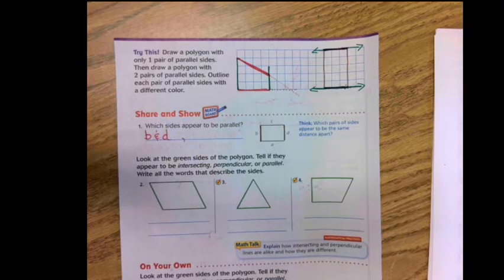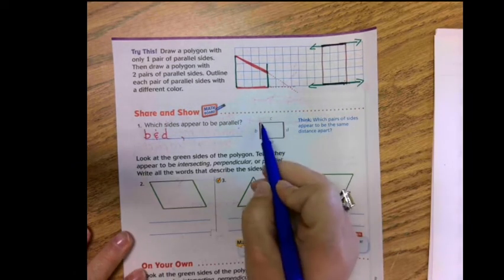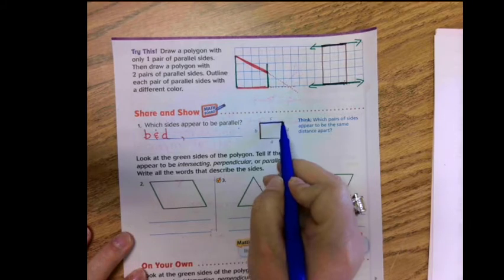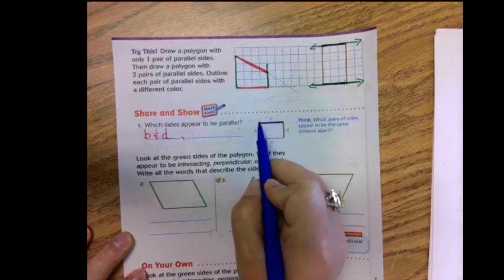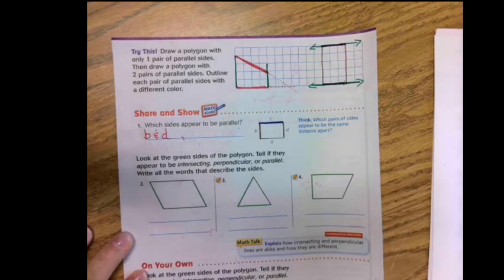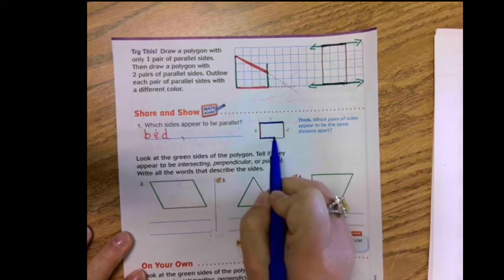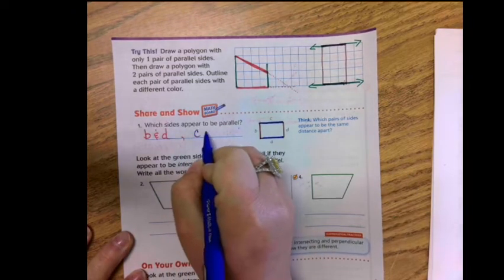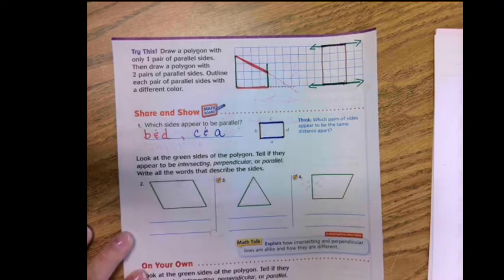Is there another set of parallel lines? Well, we just talked about this in our last problem, that rectangles and squares both have two pairs. So that means that line C, see how it's going from left to right at the top, and also line A. So C and A would also be considered parallel lines, okay?